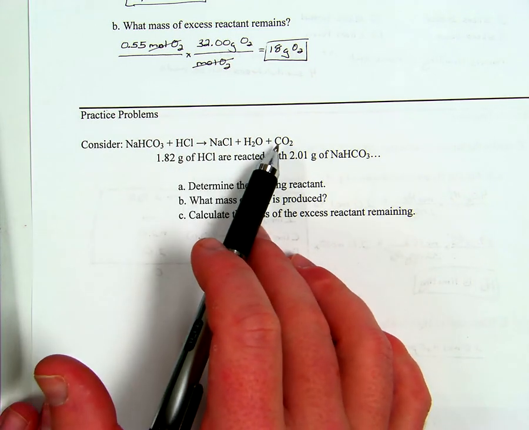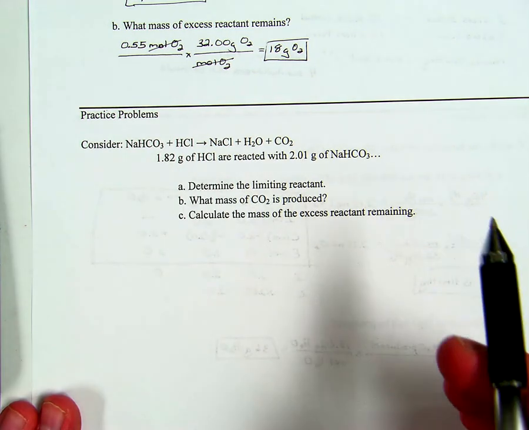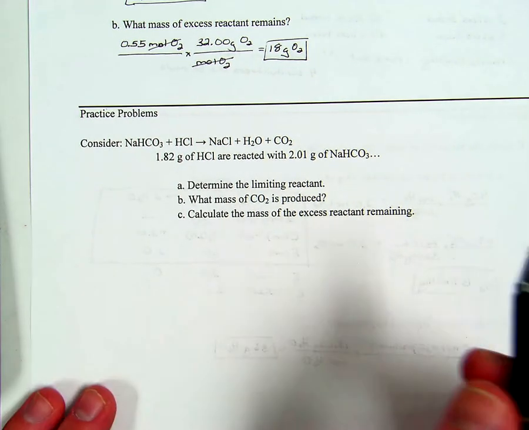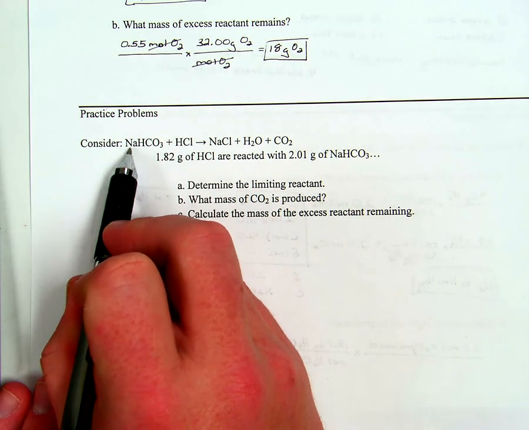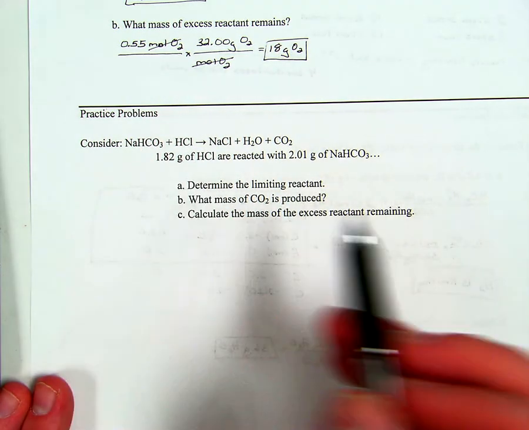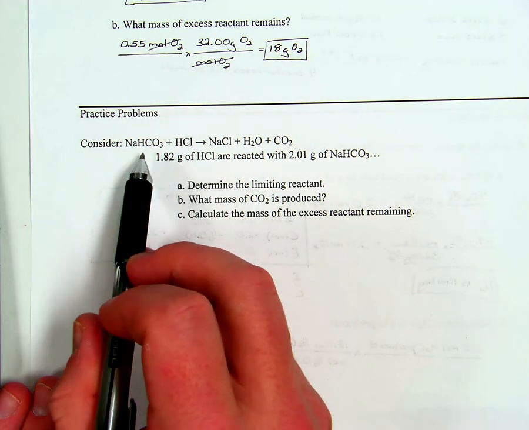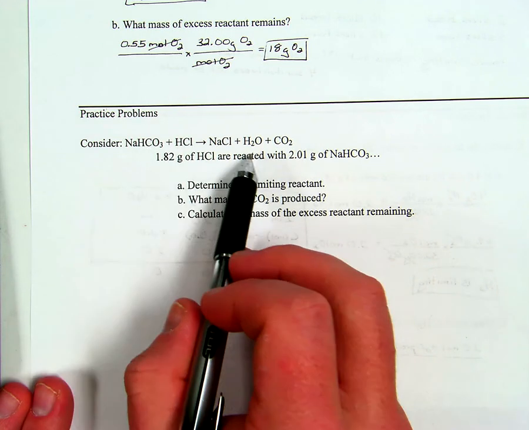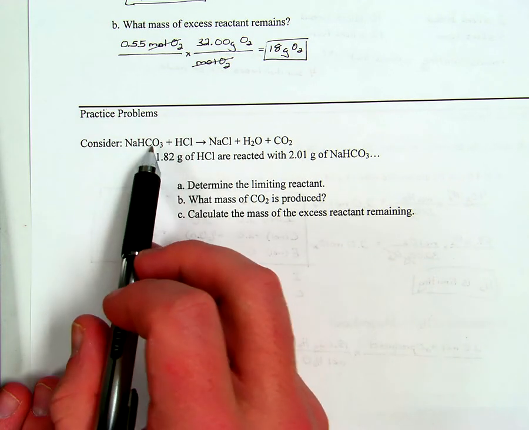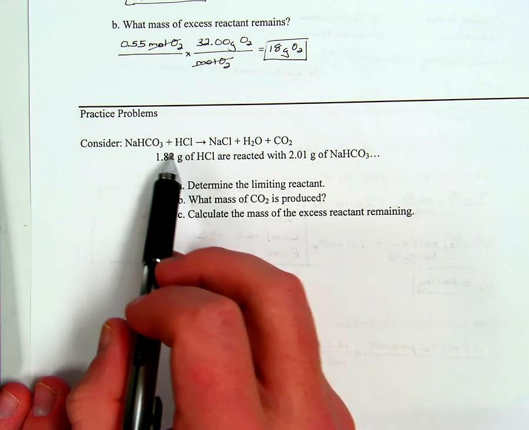So let's see, I have 1 sodium, 1 sodium. I have 2 hydrogens, there's 2 hydrogens. There's 1 carbon there, 1 carbon, 3 oxygens. There's 1 and 2 is 3 oxygens, and 1 chlorine on each side. So that is already balanced.